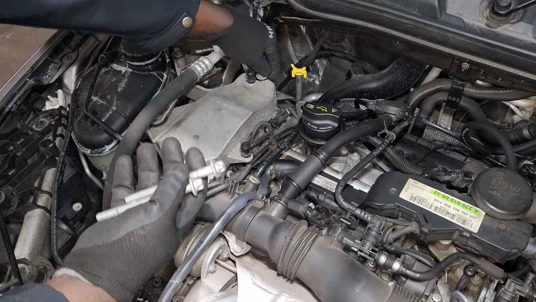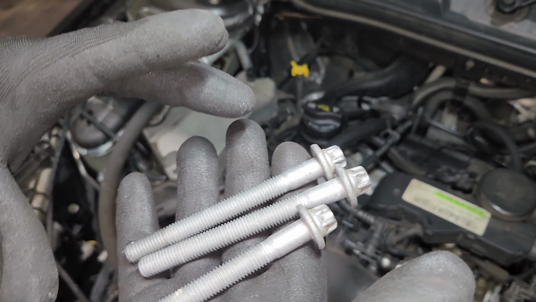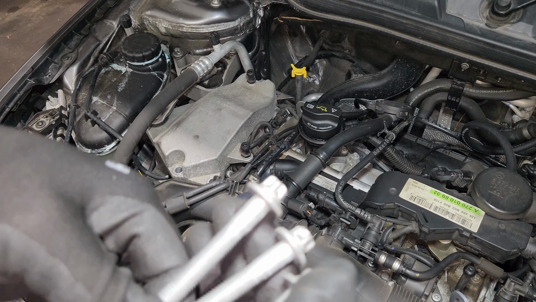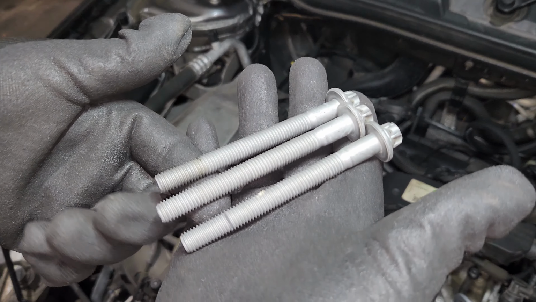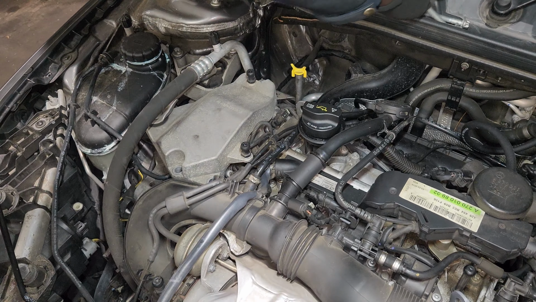So this is going to be three in number. One important thing is they're all the same size. So if you mix them up, you don't really need to have a problem later on. You can just put them in a nice place.